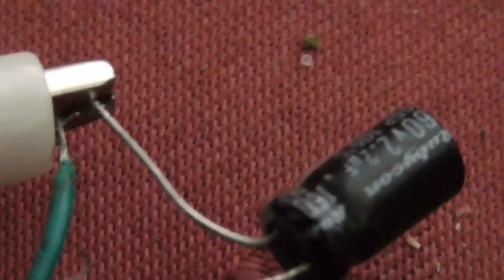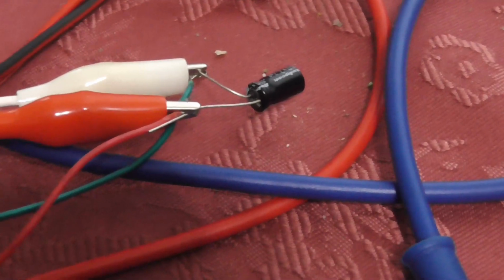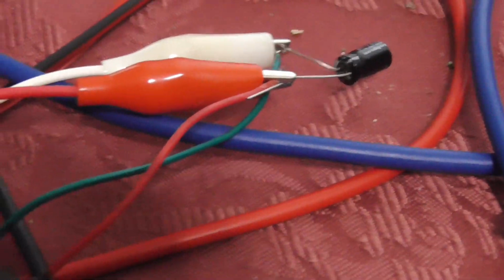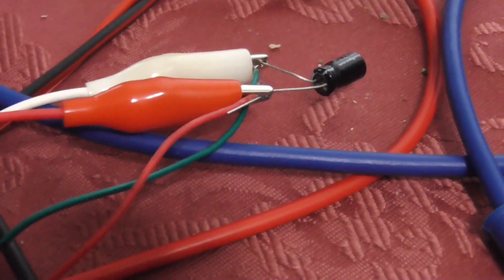2.2 UF, I think. So this is just basically a random small capacitor, just enough to, because this high voltage module, which you can find on eBay if you just search high voltage module, only requires like half a volt to operate, and then it starts spitting out thousands of volts, right?